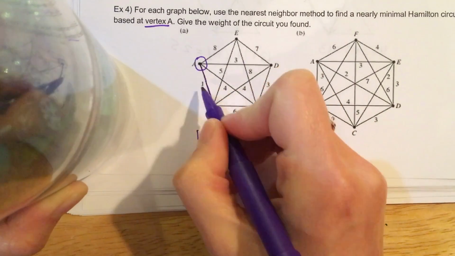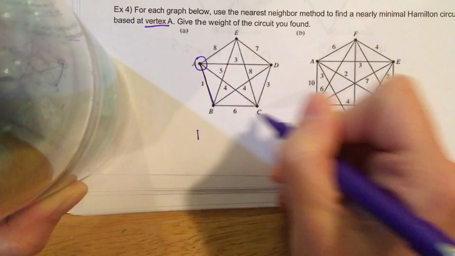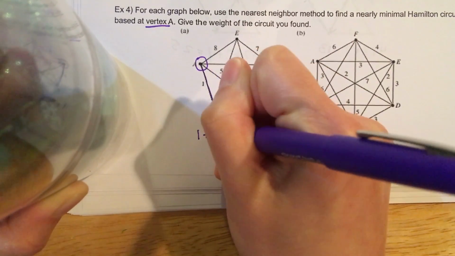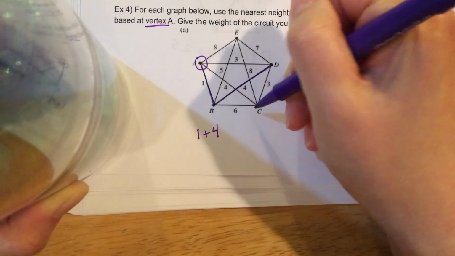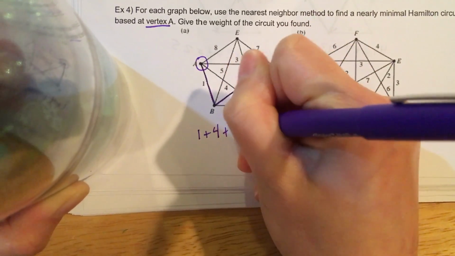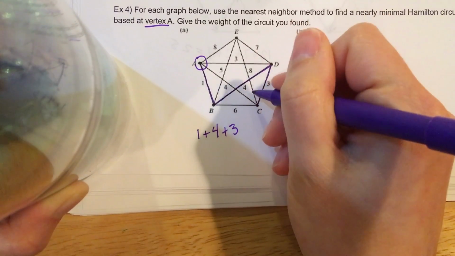Now from B, I don't want to go back to A yet. I need to go to a new vertex. So my options are 5, 4, and 6. 4 is the smallest, so I'm going to go 4. From here, the only new vertices are E and C, so 7 or 3. 3 is smaller, so I'm going to go 3. Now, I actually don't have a bunch of choices.